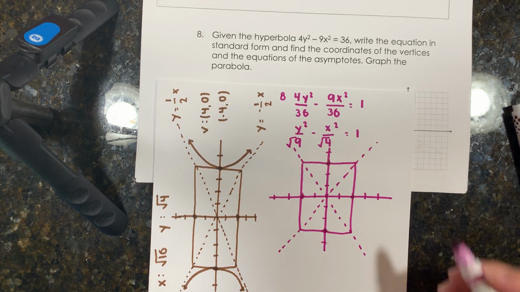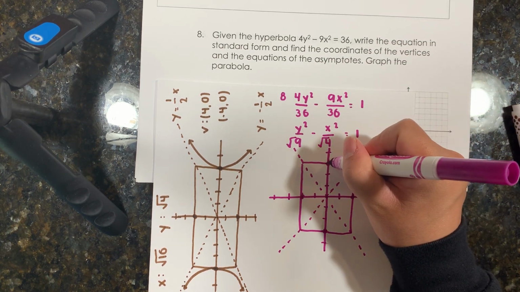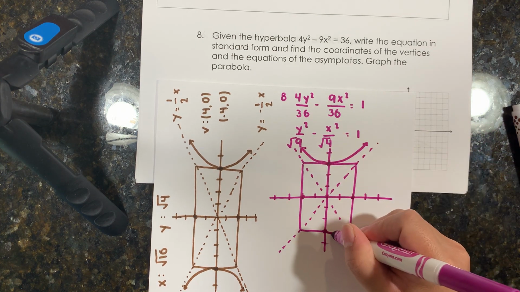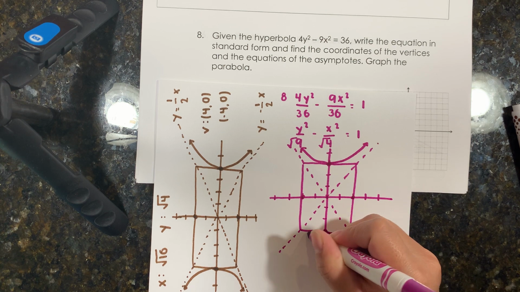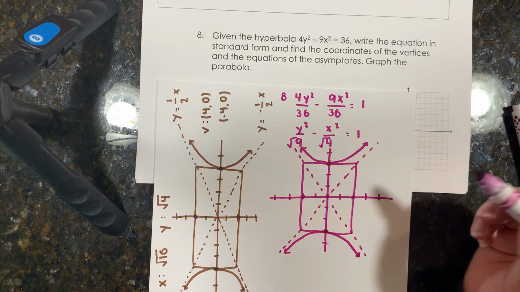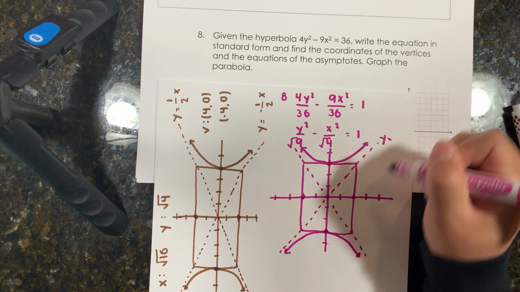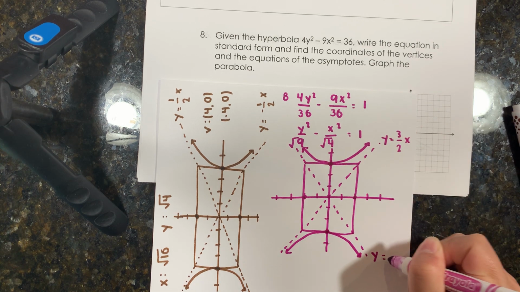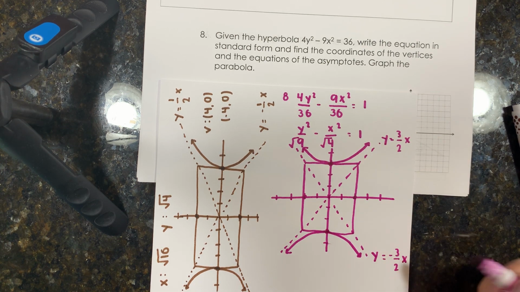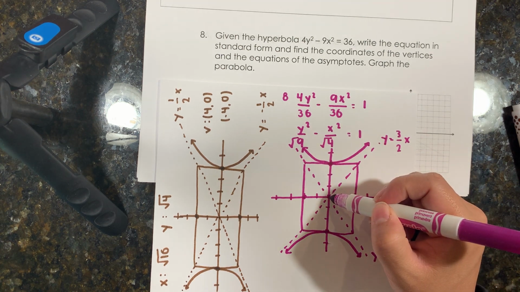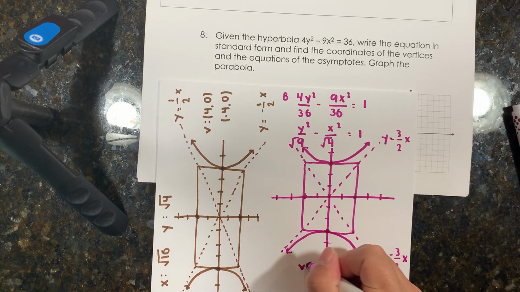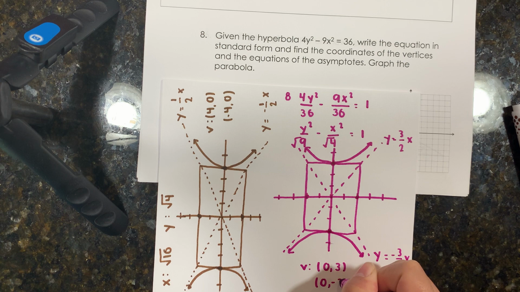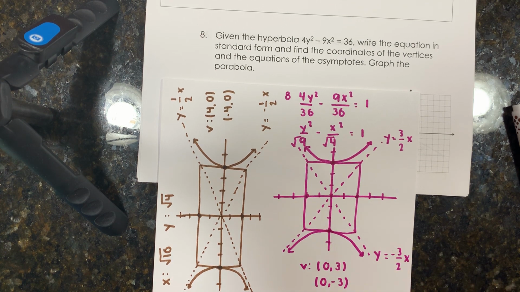This one says that, because the y comes first, it's going to open up on the y-axis. So it looks like this. And the equations of your asymptotes are going to be y is equal to rise 3 over 2, so 3 over 2x and -3 over 2x. Then my two vertices are going to be 0, 3 and 0, -3. And that would be all your answers.